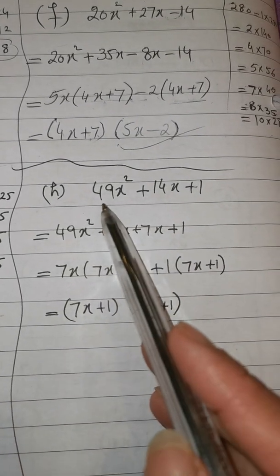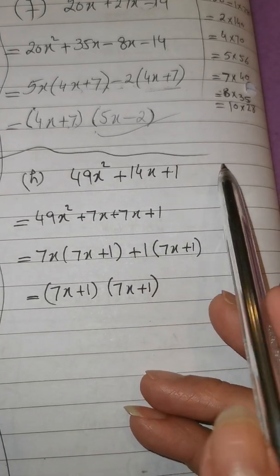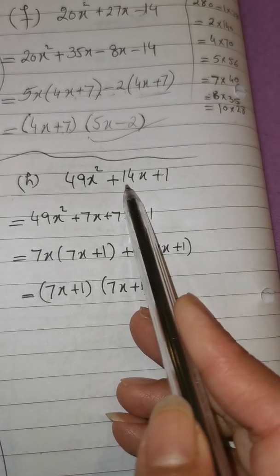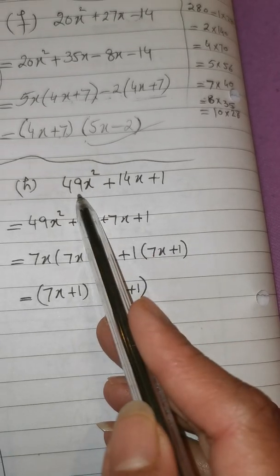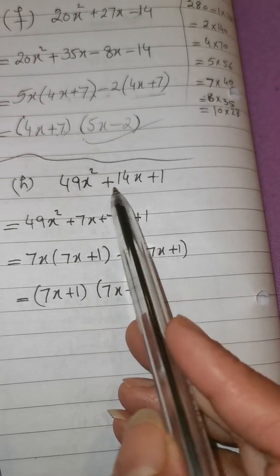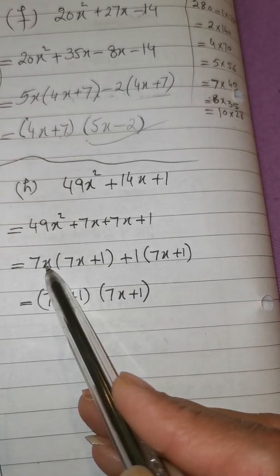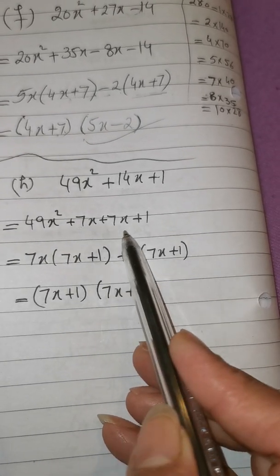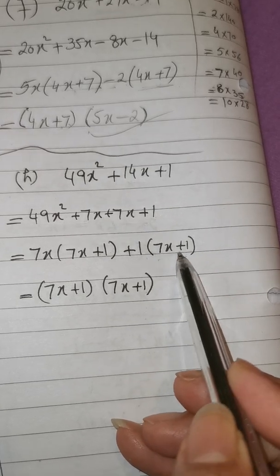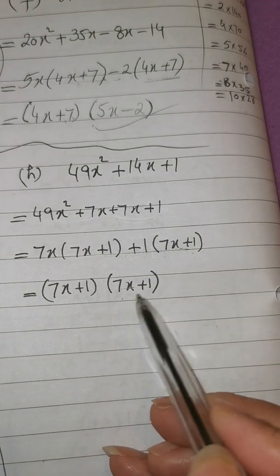And this part, again 49 multiplied by 1 will give you 49. Write all the possible factors of 49, and you will choose those factors whose addition will give you 14x. So 7 multiplied by 7 is 49, and when you add 7 plus 7, it will give you 14x. So I split 14x into 7x plus 7x. From the first two terms you will take 7x as common, and you have left 7x plus 1, and from the second pair you will take 1 as common, and you have left 7x plus 1. Again you will take 7x plus 1 as common. In the first place you have left 7x, and in the second place you have left plus 1.